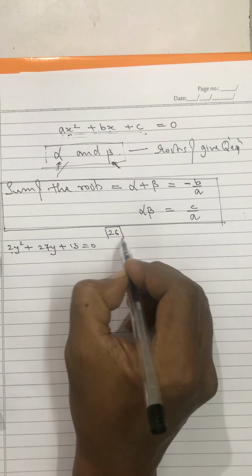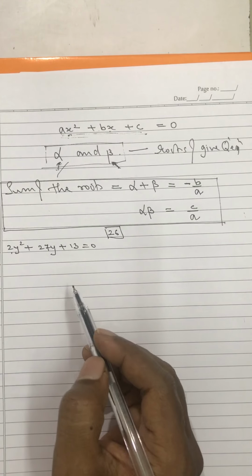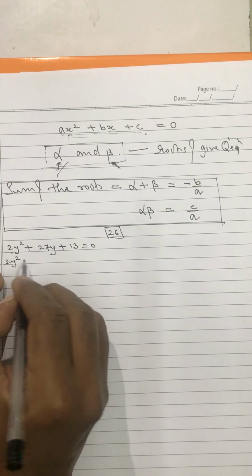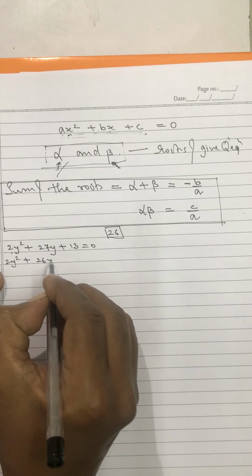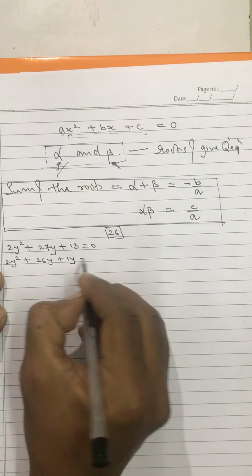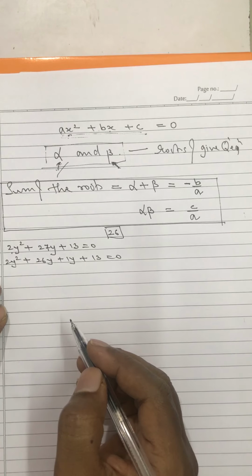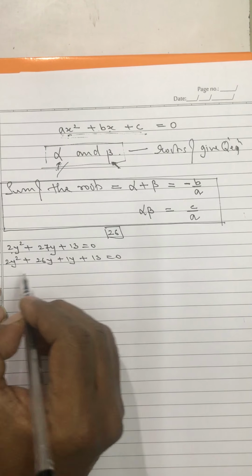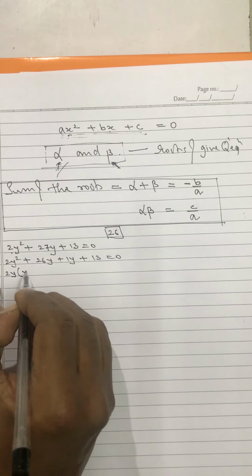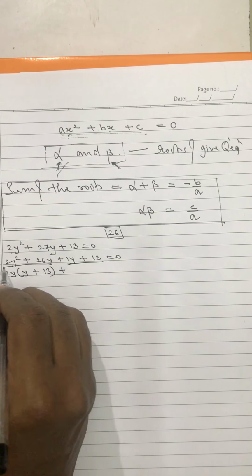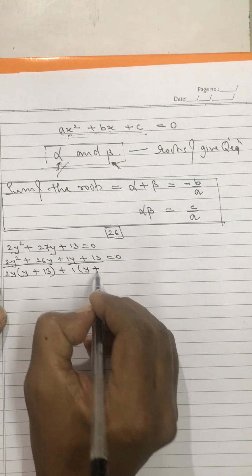I hope that you are all now champions in this. 26 and 1 are 27. So what I'll do is 2y square plus 26y plus 1y plus 13 is equal to 0. I hope now you know how the splitting of the middle term works. 2y will go outside, y plus 13. Here there is no common factor, so 1 will go outside, y plus 13.